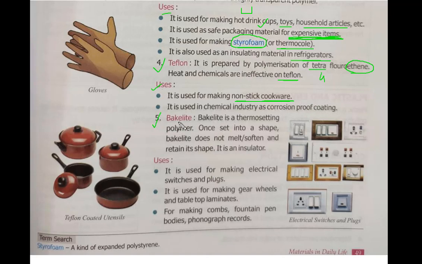The next one is bakelite. Bakelite is a thermosetting polymer. What is a thermosetting polymer? I have already explained in the previous video. Thermosetting polymers are those polymers which cannot be reused. You cannot use it again and again. You mold it once and it can be used once. Once it is broken down, it cannot be reused.